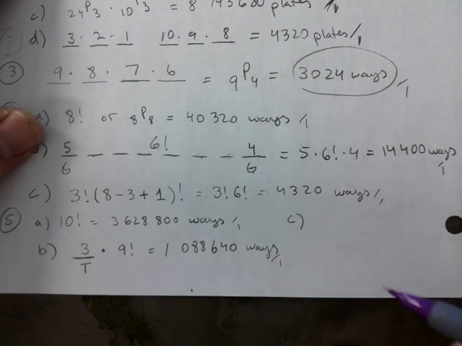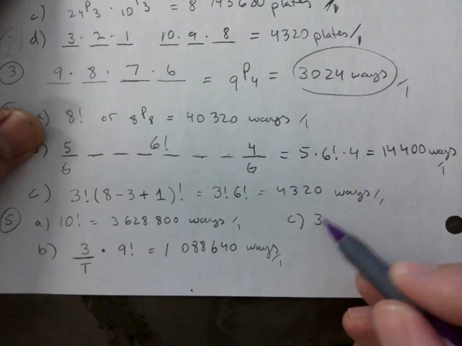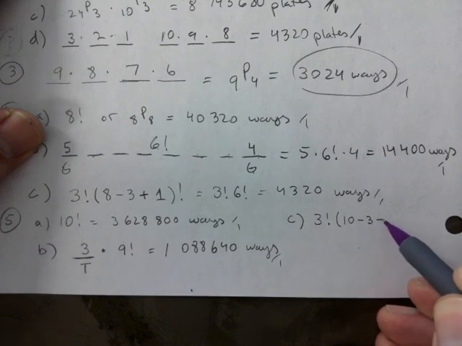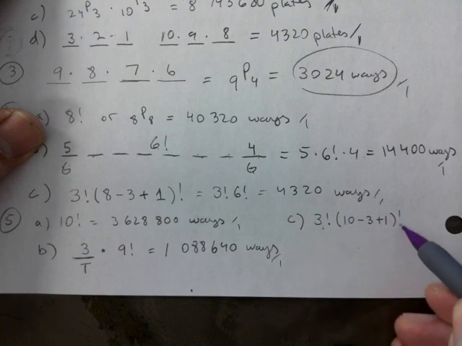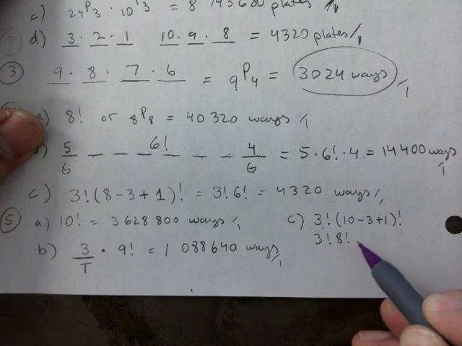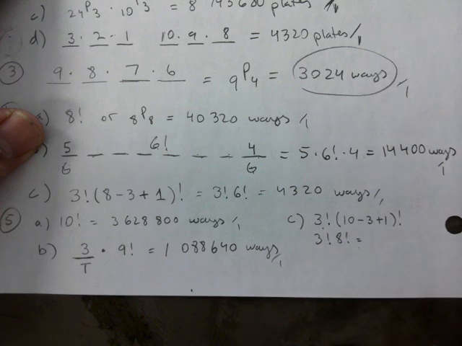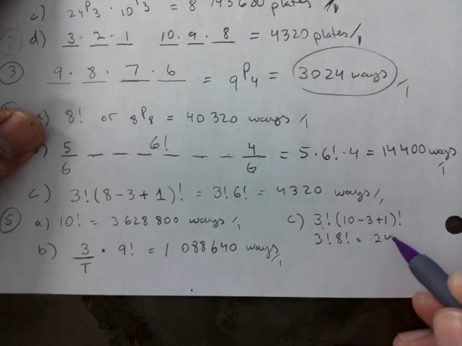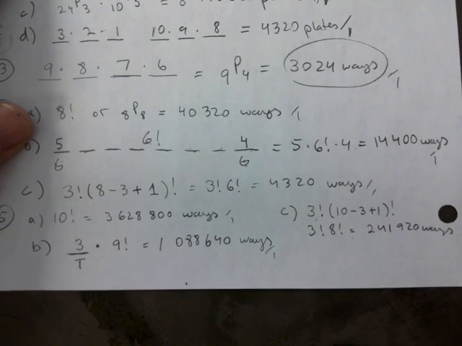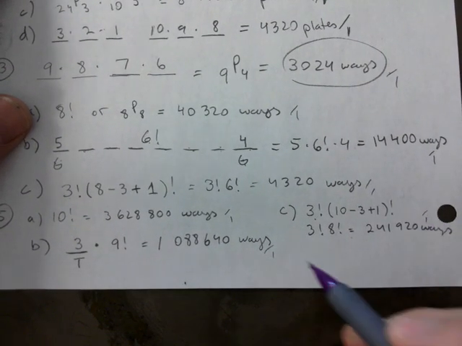For C, if trucks are parked beside each other, so basically you're grouping the trucks. So you would go 3 factorial, and then you take the 10, subtract the 3, add the 1 group that has been created, factorial. So that's 3 factorial times 8 factorial, which is, I just want to make sure I get this right, 241,920 ways. That's a mark as well.